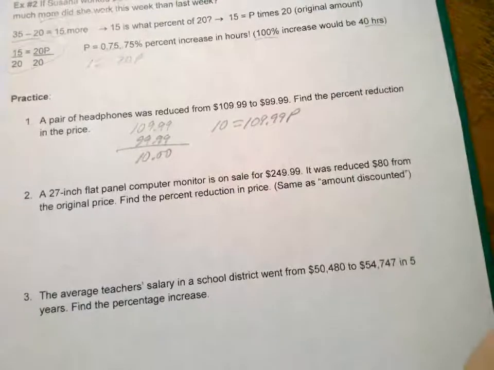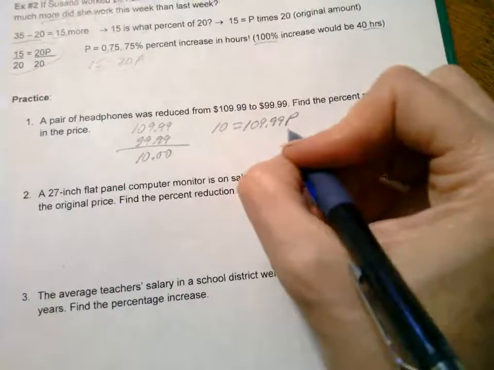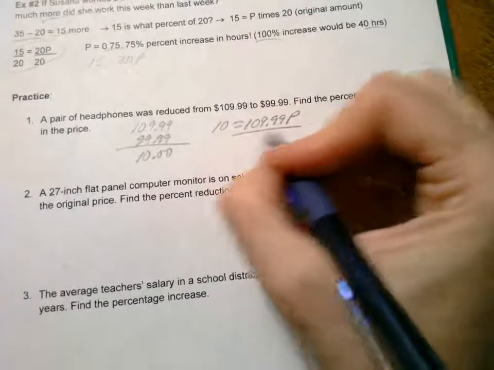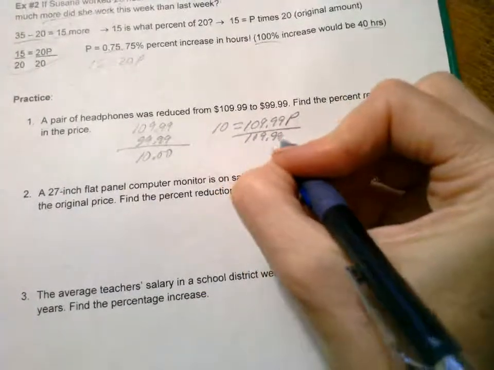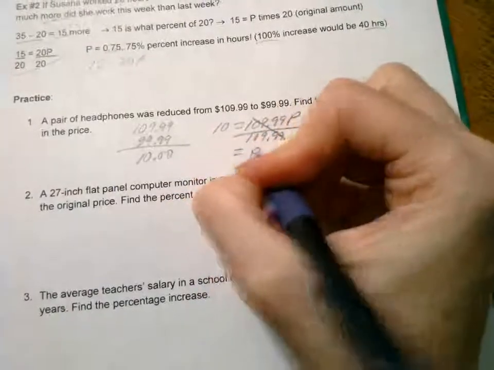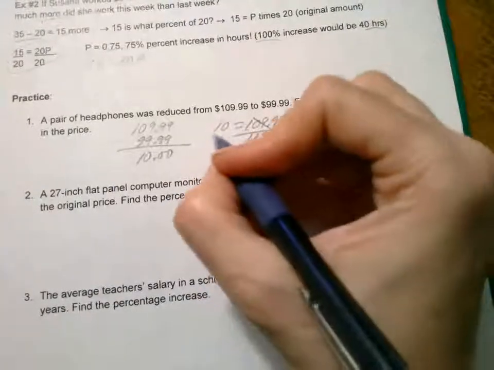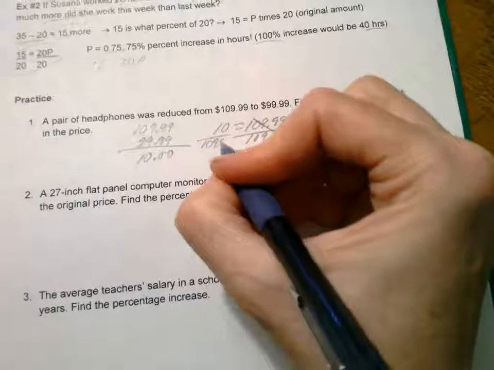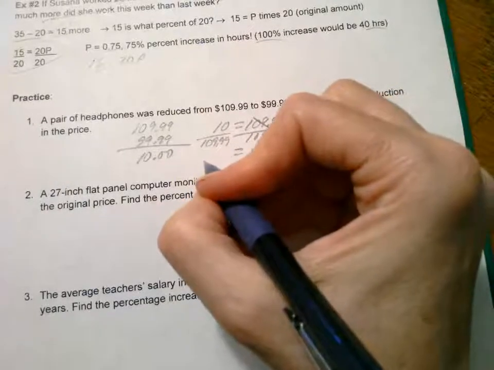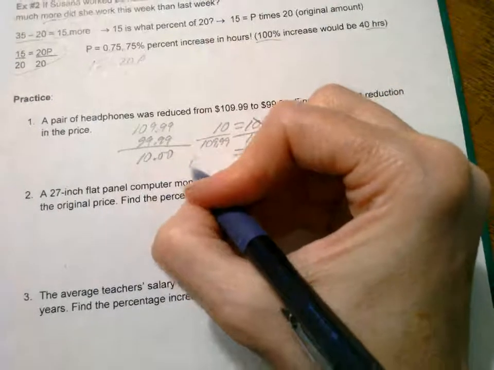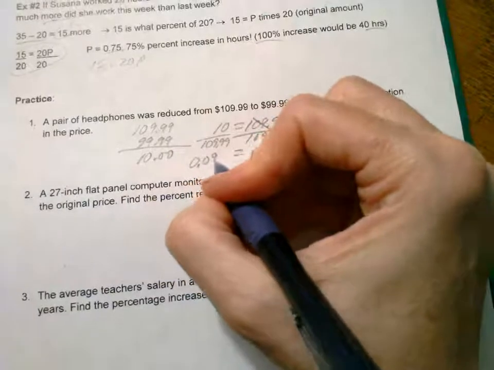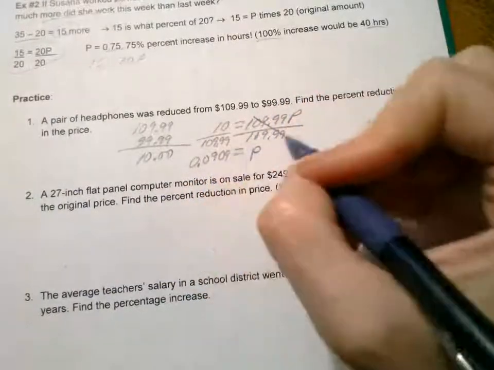We want to find the percent reduction in price. So the original price times the variable divided by whatever's in front of the variable to make it go away. Isolate your P alone on one side, and whatever you do to one side, you do the other side. And this number is going to come out to 0.0909 and a whole bunch of other stuff.